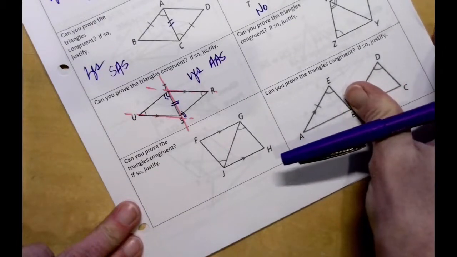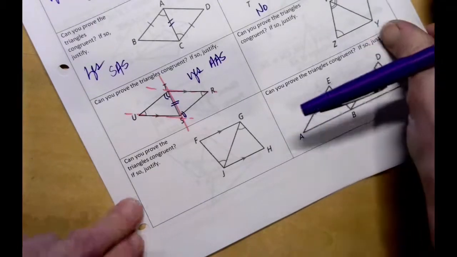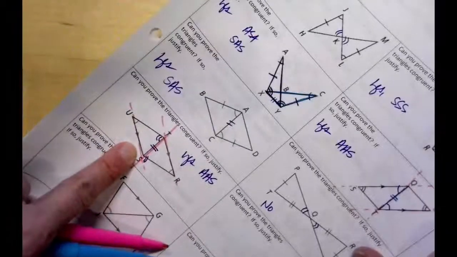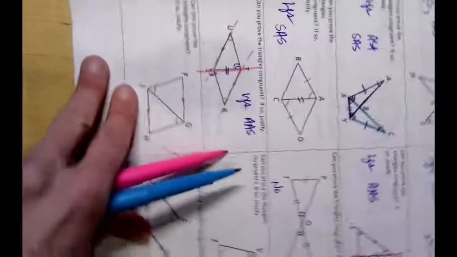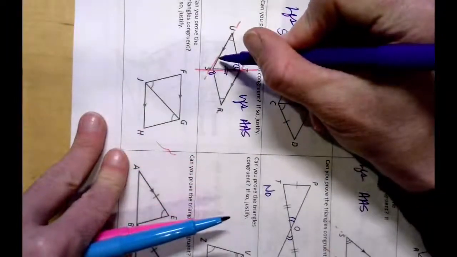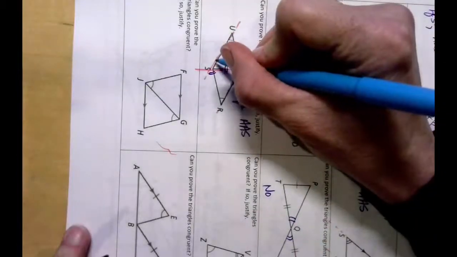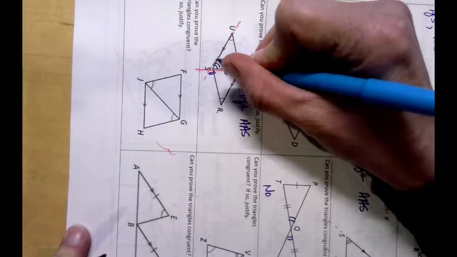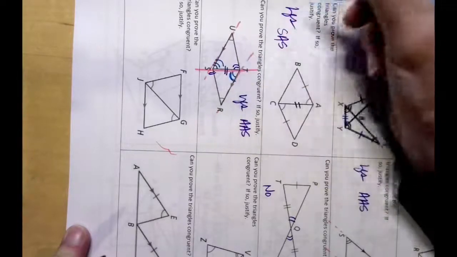Okay, trying to think if I needed these two angles to be congruent. Could I have also done these two angles? I could have.